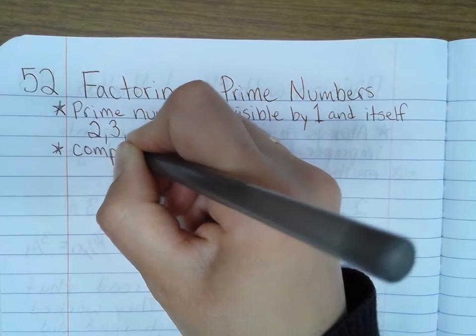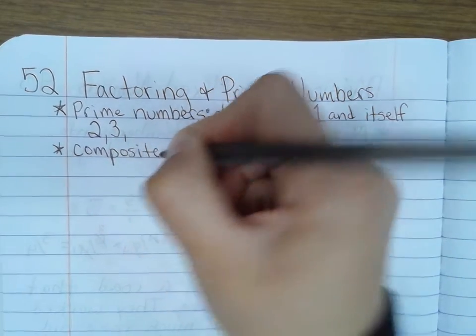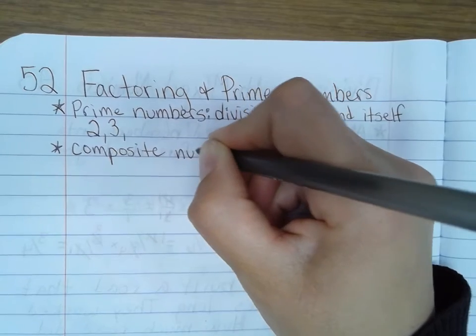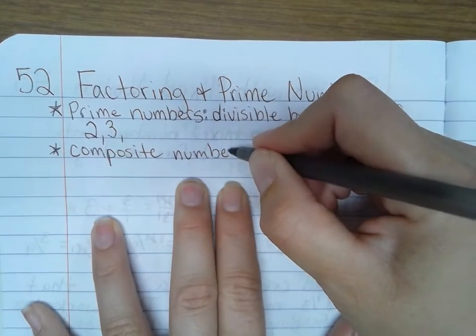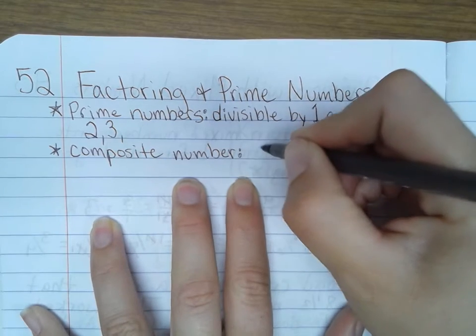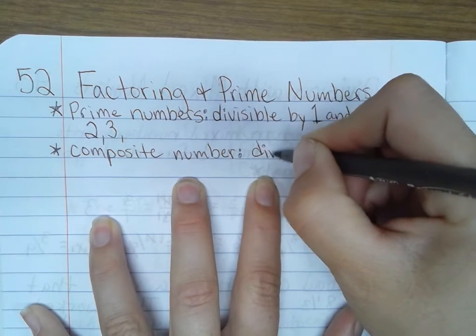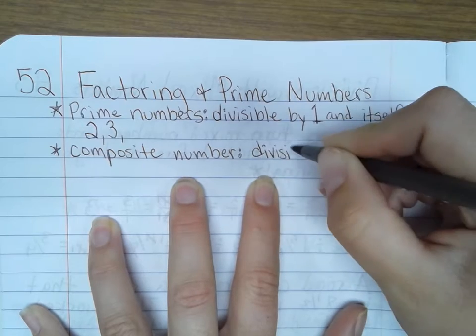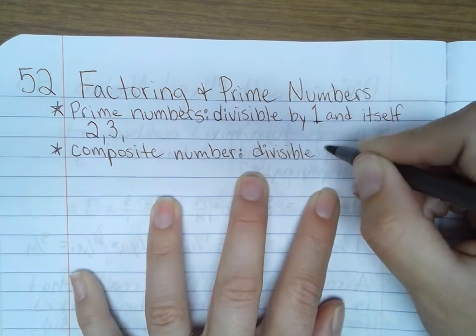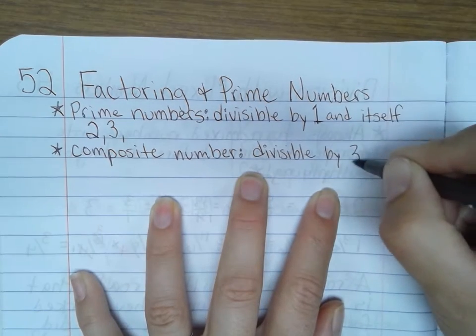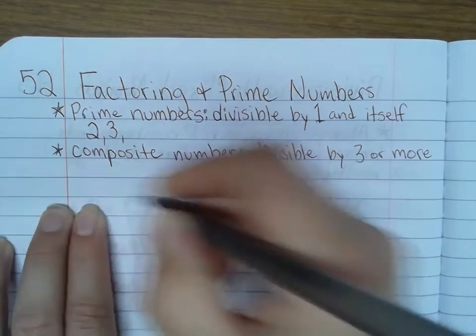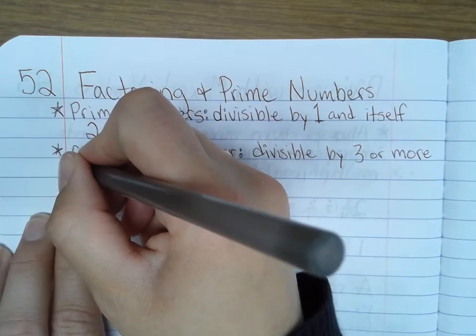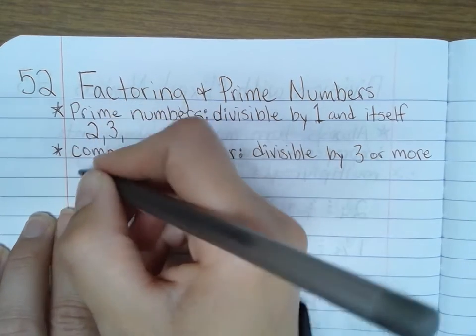A composite number is divisible by 3 or more factors. So think about the number 4. Remember, it was divisible by 1, 2, and 4.